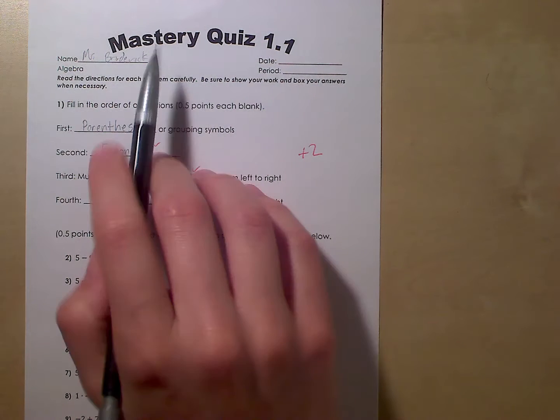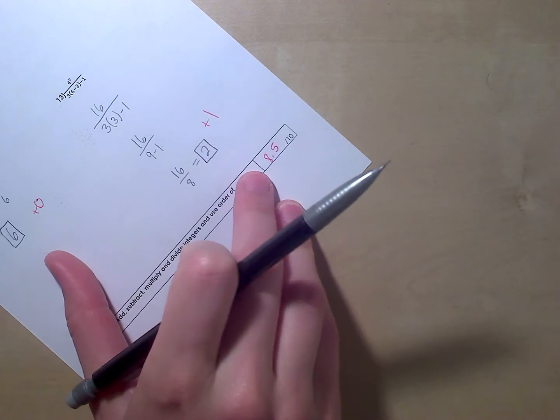I got my quiz 1.1 back, and I did pretty good, but I got an 8.5, so that means that there are some mistakes. So what I do is I go to my notebook. I'm on page 6, right? It says in the table of contents, that's where Master Quiz 1.1 goes. So I'm on page 6.